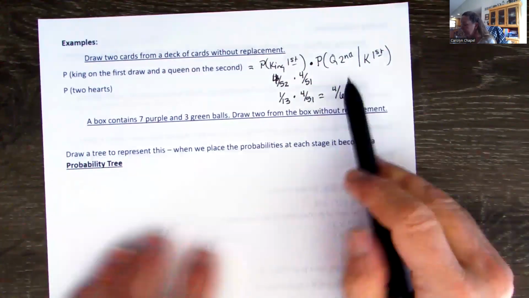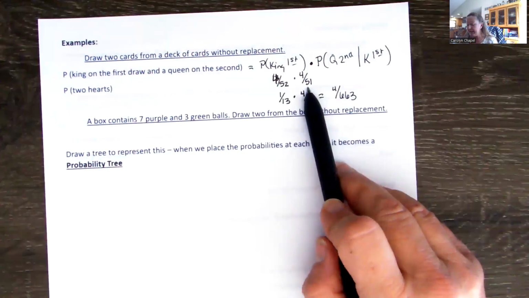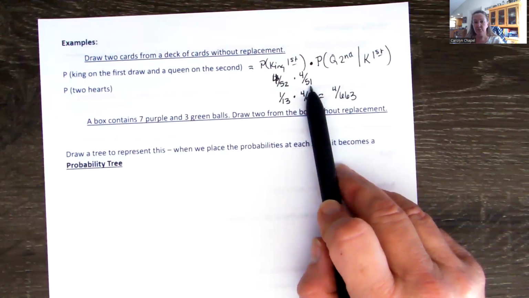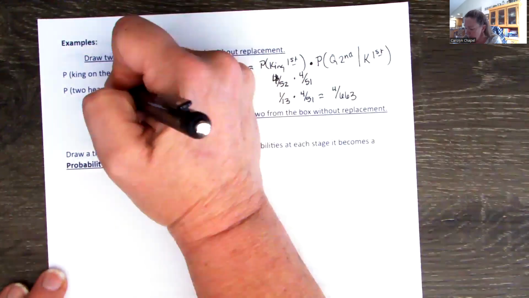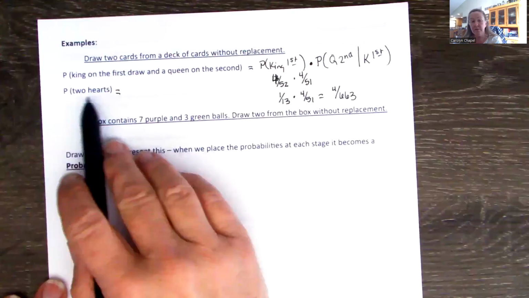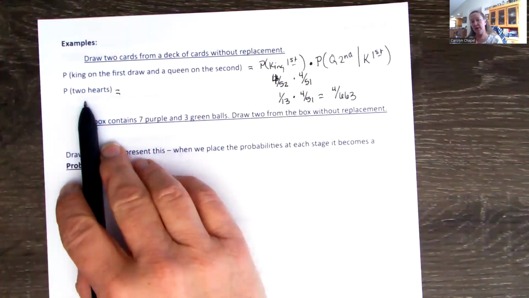Okay, so you'll notice this given, since we didn't put it back in, that changed our deck. We no longer had 52 cards in there, we only had 51. Let's do another one. Probability of getting 2 hearts. Now there are 13 hearts in the deck, and to get 2 of them, we've got to get a heart and then a heart.